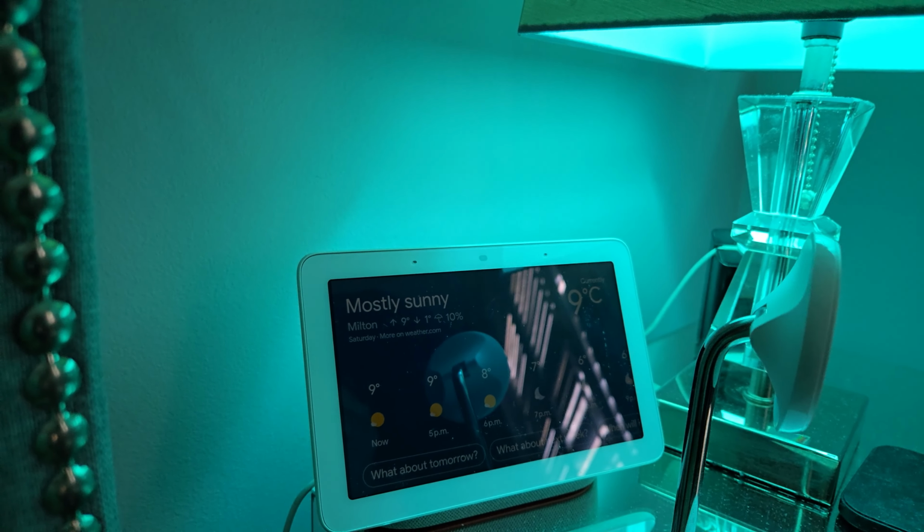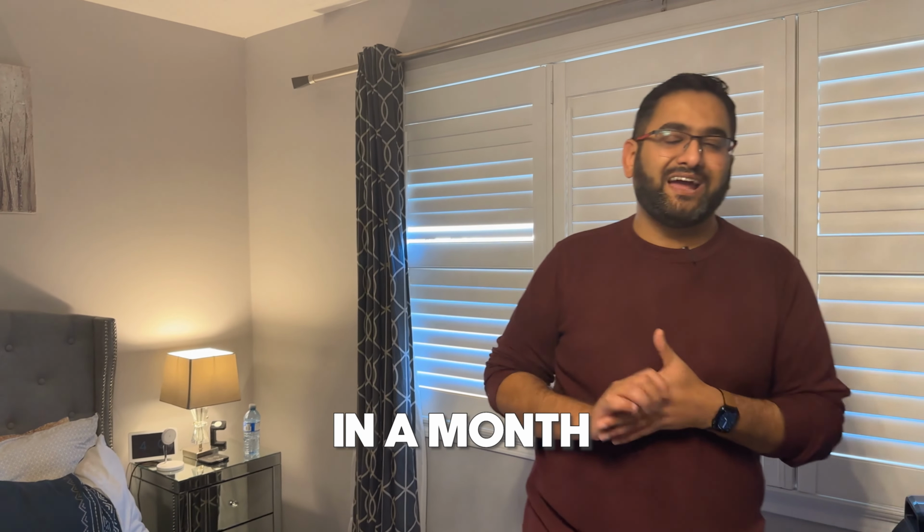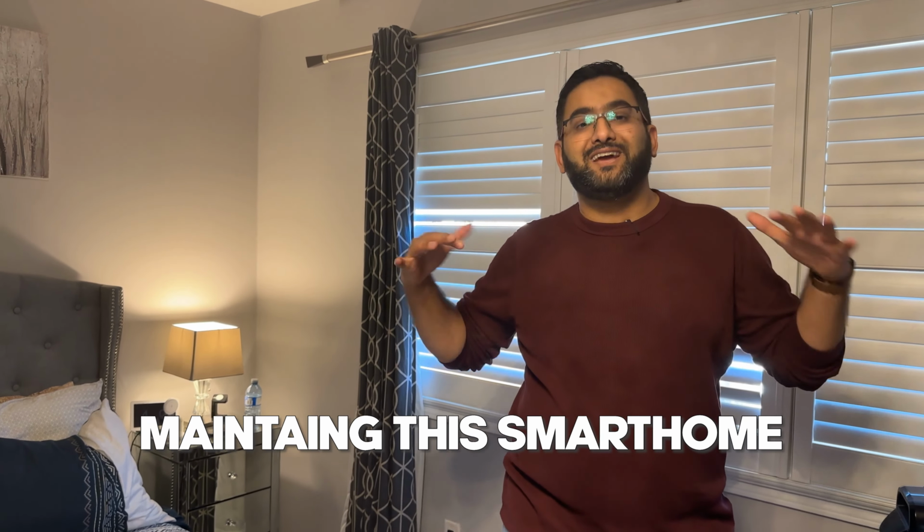That's the upper floor. I don't have a lot of automations, but whatever we have works for me. And the reason that some of the automations in my other kids' room are not working is, I told you I'm moving away in a month, and I'm not spending any more time maintaining this smart home anymore. I'm thinking about the future.